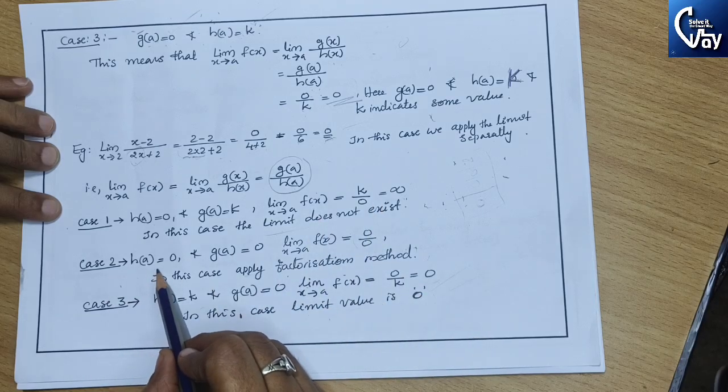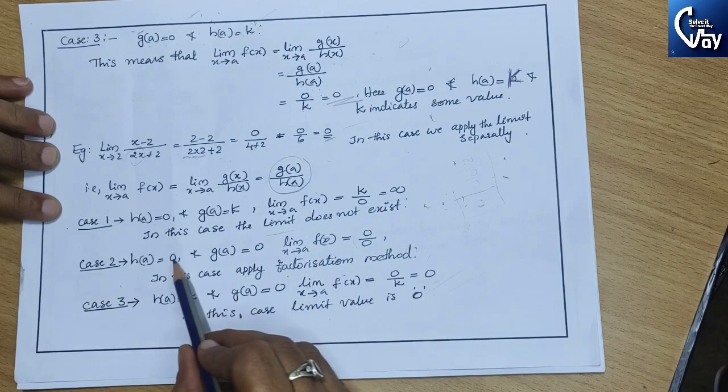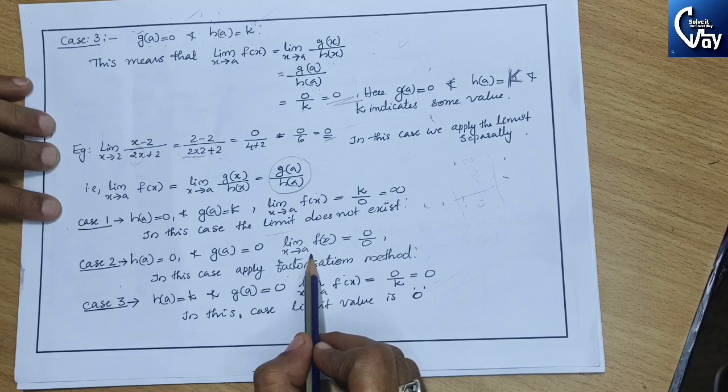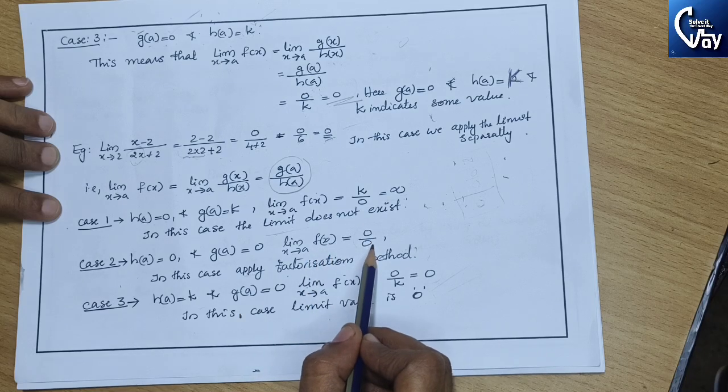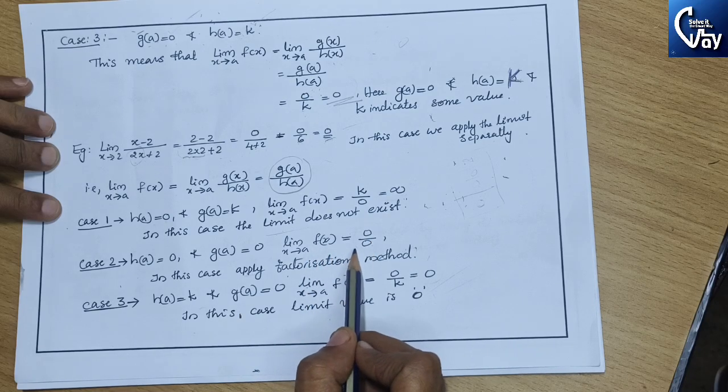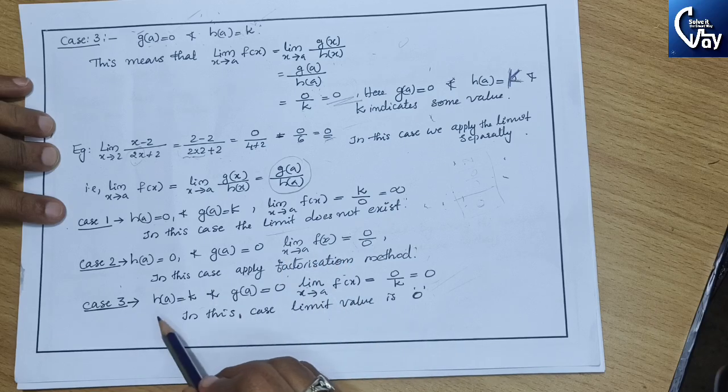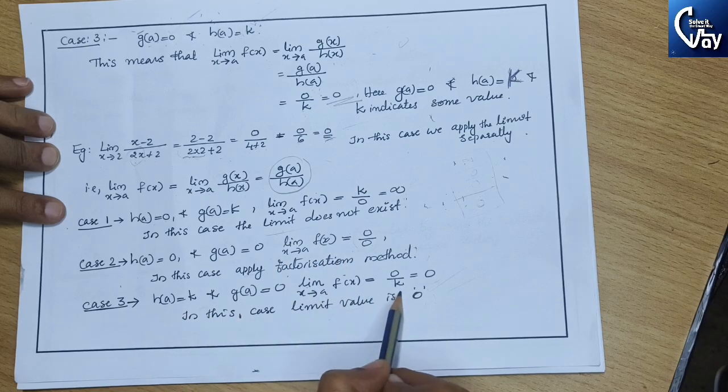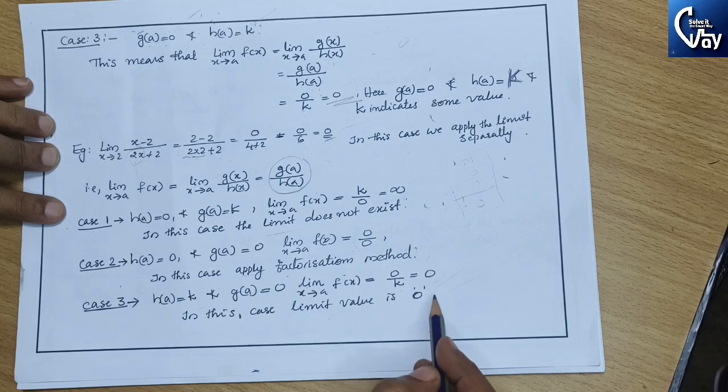Case 2, h of a equals 0 and g of a equals 0. Both of them are zeros. Then limit x tends to a, f of x equals 0 by 0. In that case, apply the factorization method. Case 3, g of a equals 0 and h of a equals k. That is equal to 0. In this case, the limit value is 0.